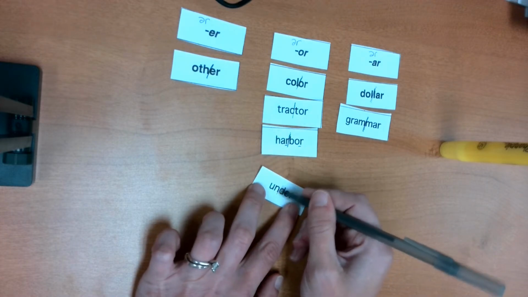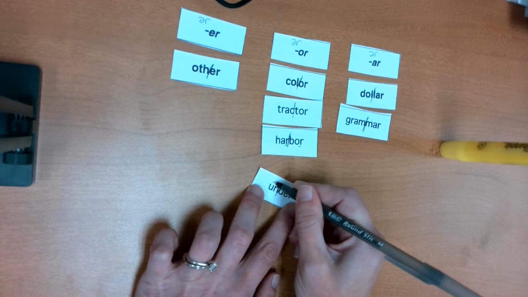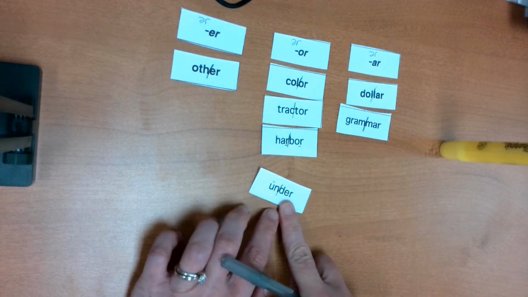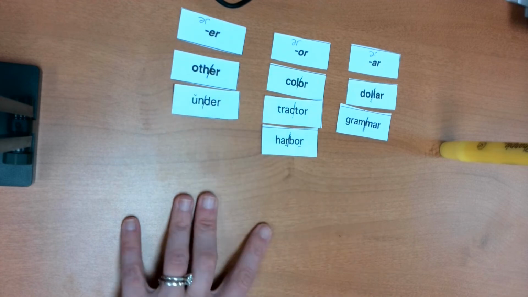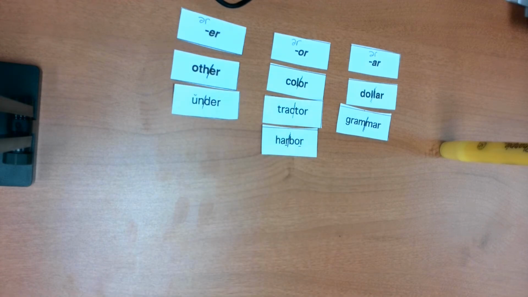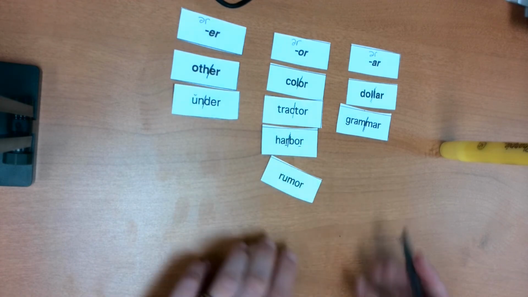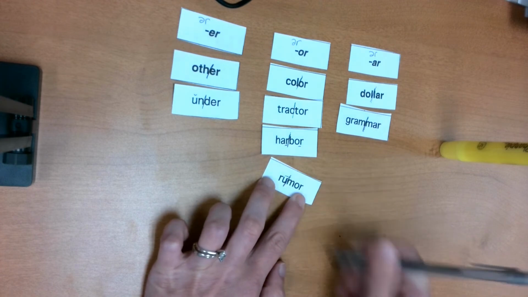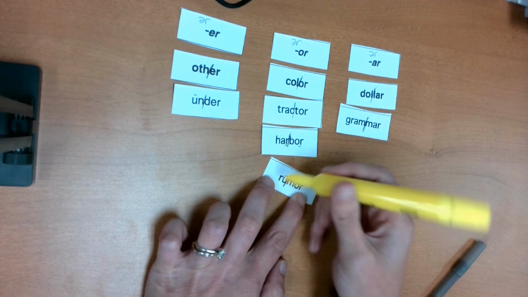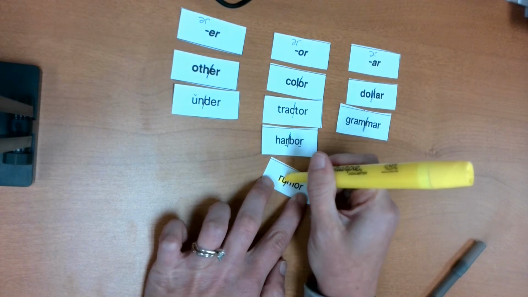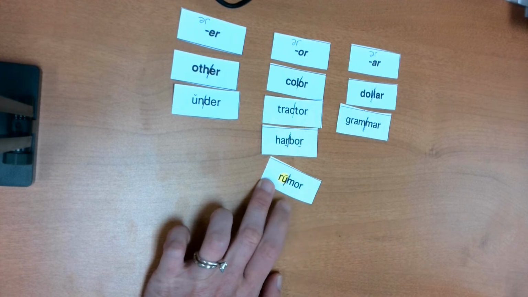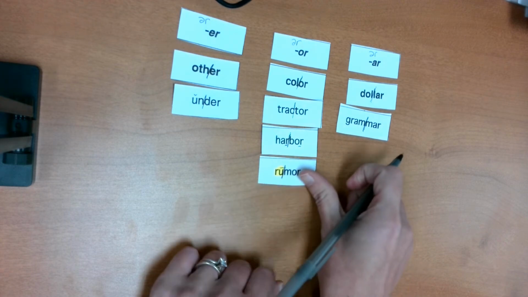Under, again, another closed syllable, and then an R-controlled syllable here. And that is spelled with an ER. Rumor. You hear that oo sound, right? I found my first open syllable right there. Okay, notice how it only has one consonant. So that follows that typical pattern right there. That is spelled with an OR.